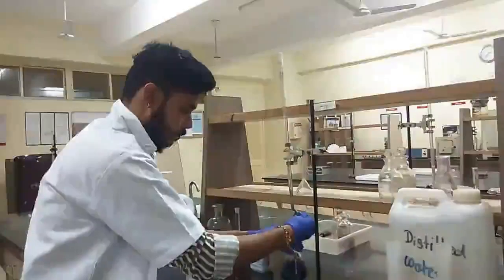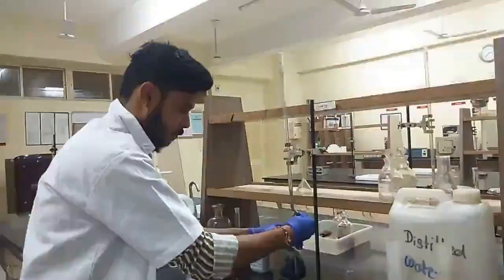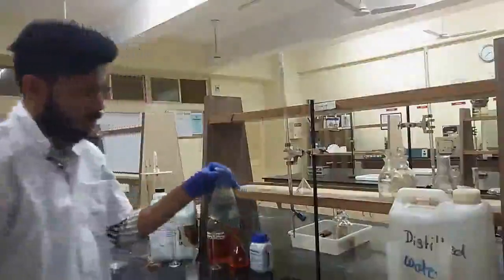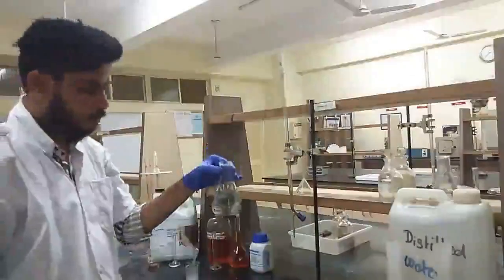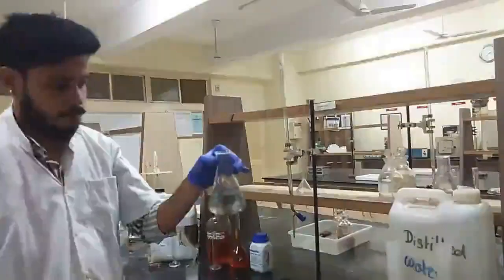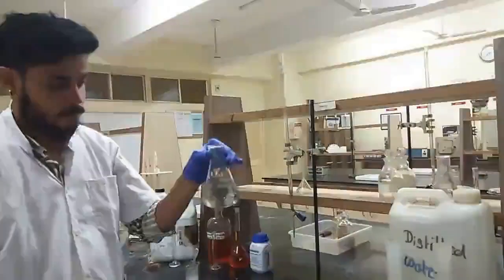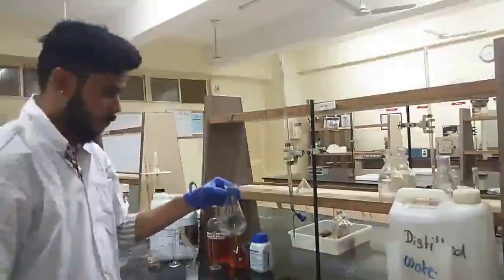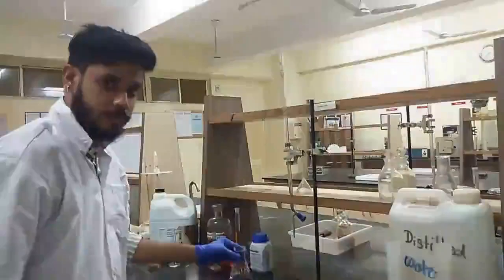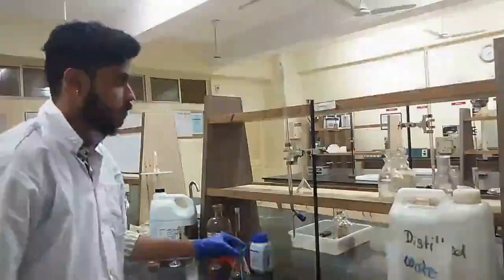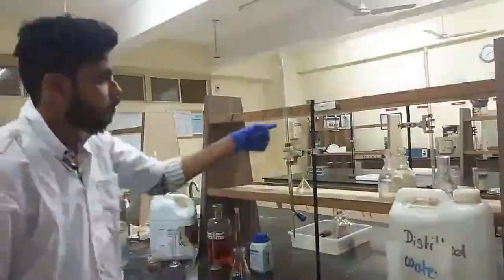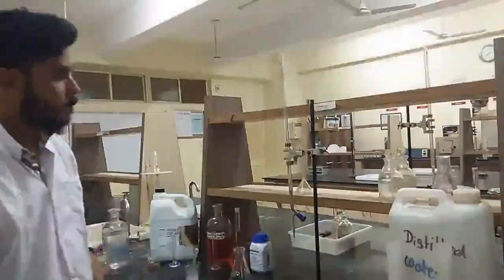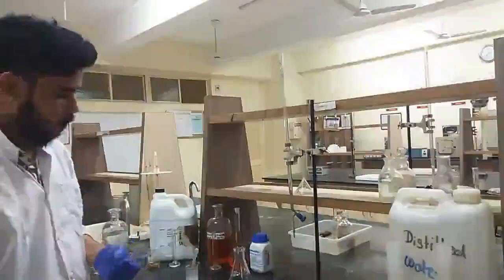The titration should be continued till the colorless sample is obtained. Yeah, the end point of this sample is colorless. So you can see the blue color has changed to the final color, which is colorless. Now we'll be seeing the reading, and the reading that is obtained is 9.3 ml. We'll be noting down this reading for our further calculation of finding out the normality.